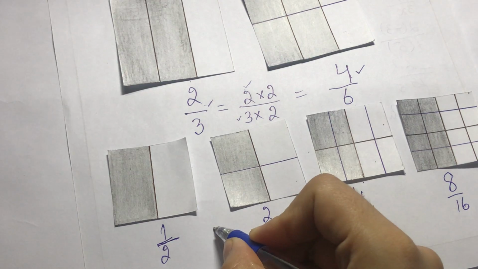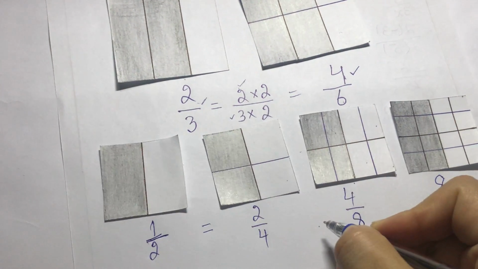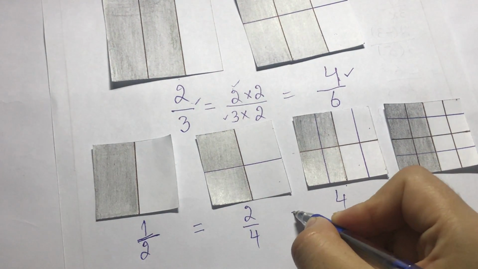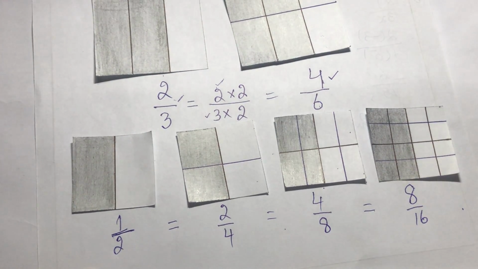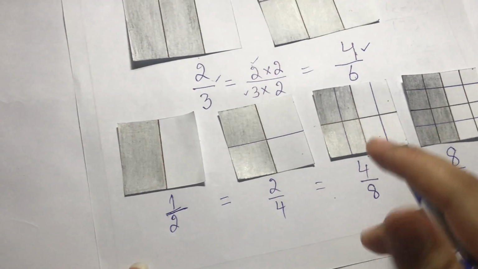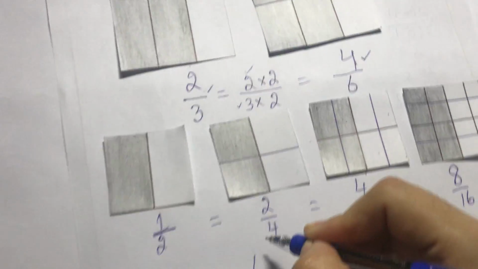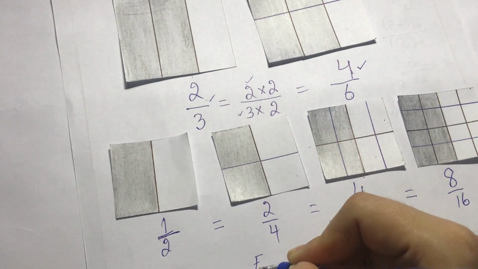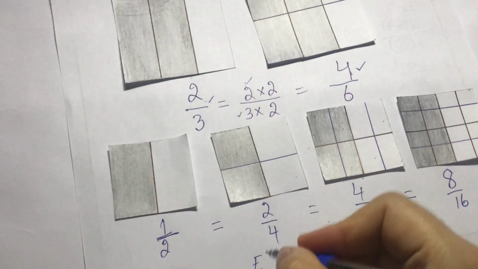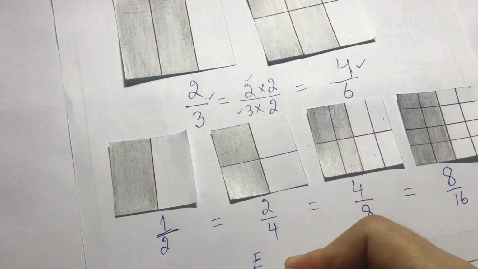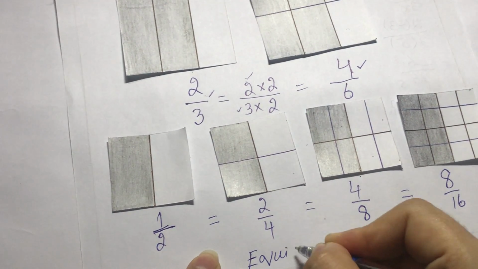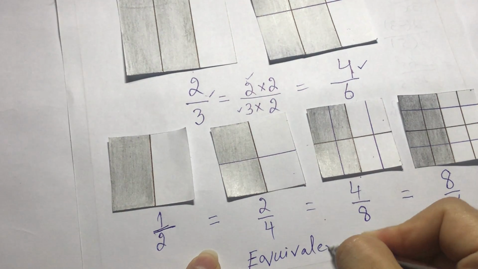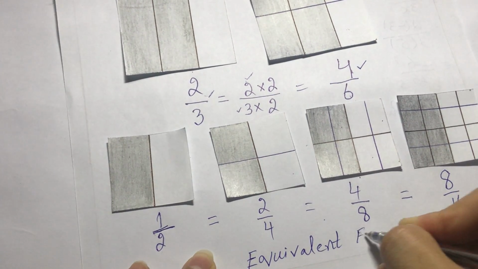So you can say 1 over 2 is equal to 2 over 4, 2 over 4 is equal to 4 over 8 and 4 over 8 is equal to 8 over 16. All these are equal and all these are called equivalent fractions.